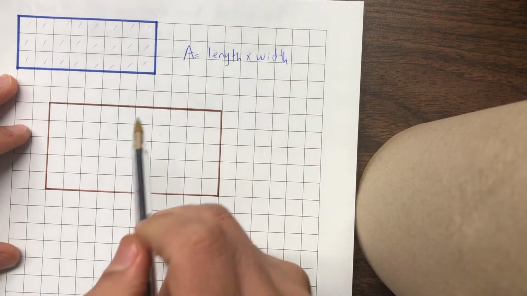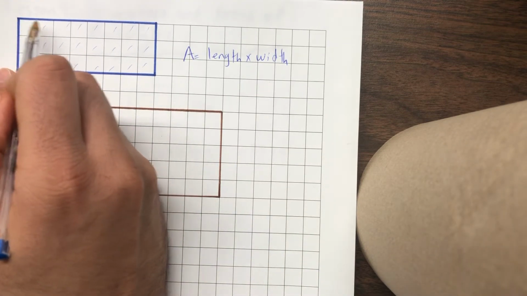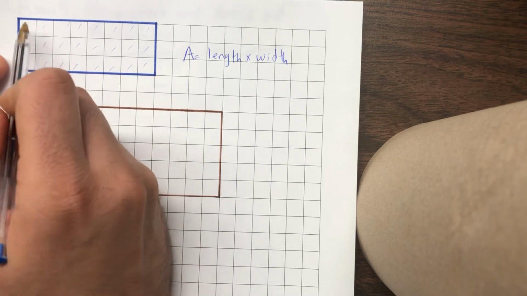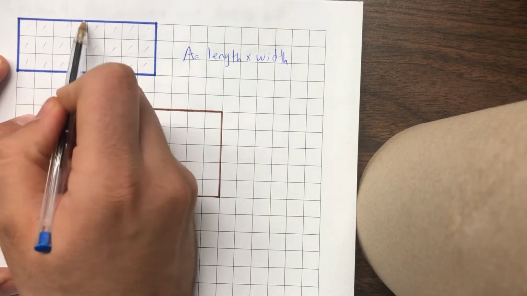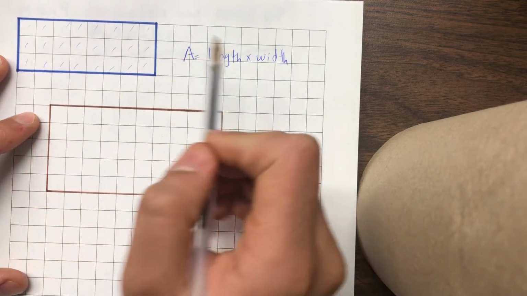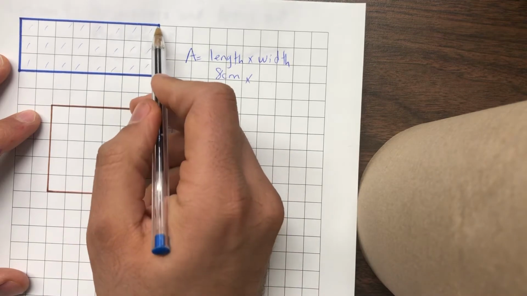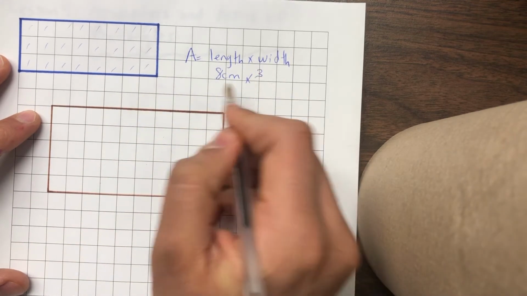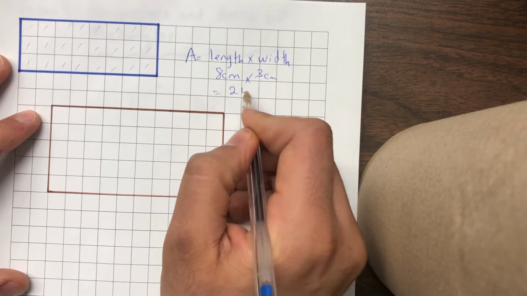A stands for area. So let's count the length. Again, each square is 1 centimeter by 1 centimeter. So you got 1, 2, 3, 4, 5, 6, 7, 8. So the length is 8 centimeters multiplied by the width, which is 1, 2, 3. And the answer of 8 times 3 equals 24.